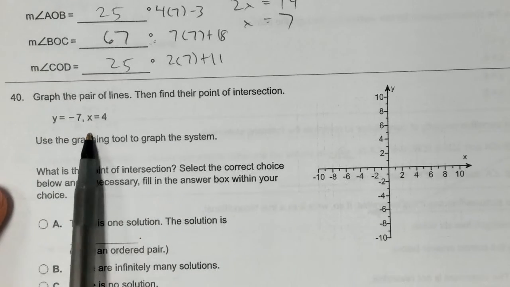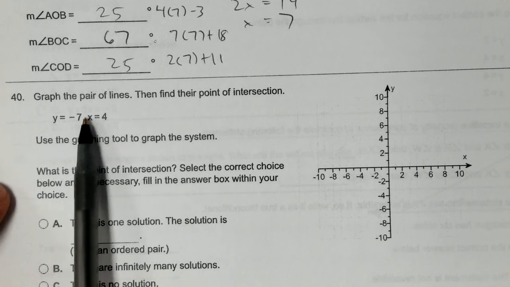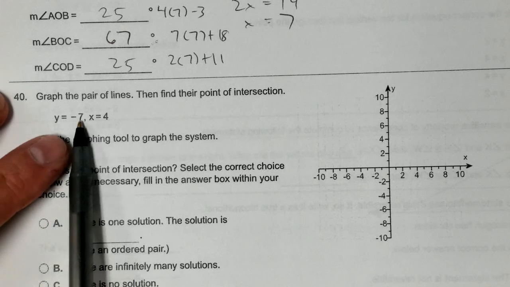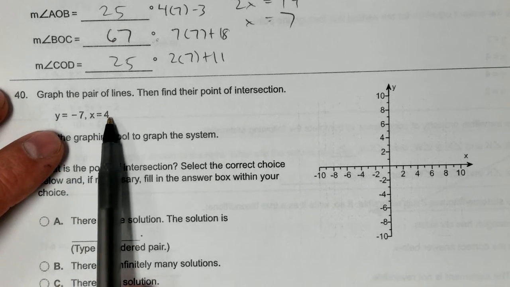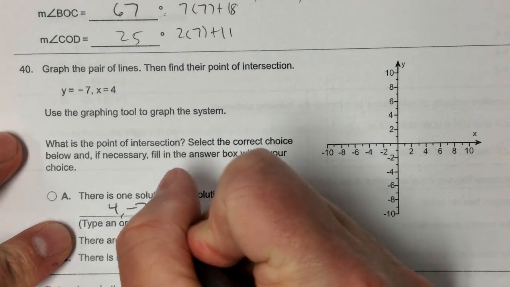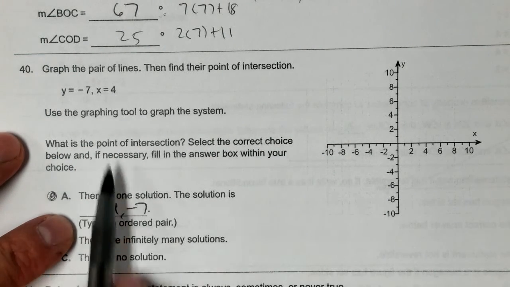Okay, the next one shows graphing the pair of lines and then finding the point of intersection. So remember, it's an XY ordered pair, so it's 4, -7. You can do that without graphing it, as long as you remember X is first.